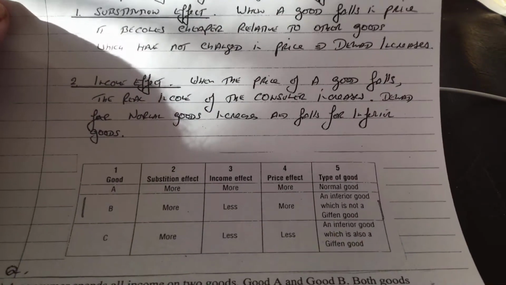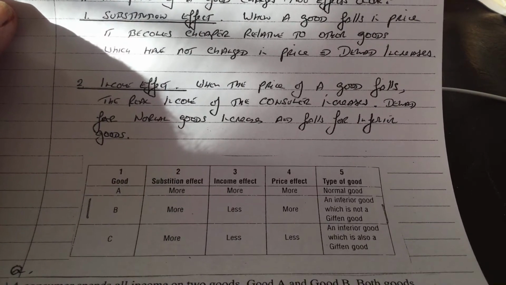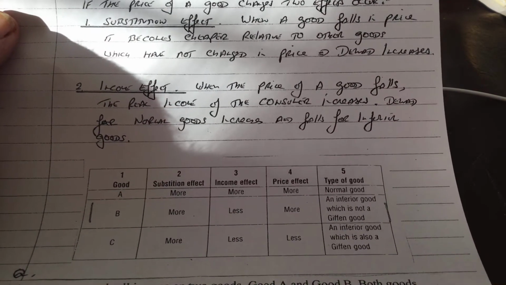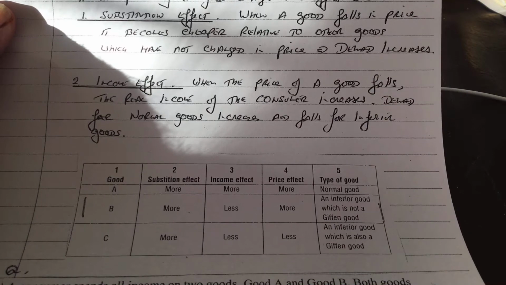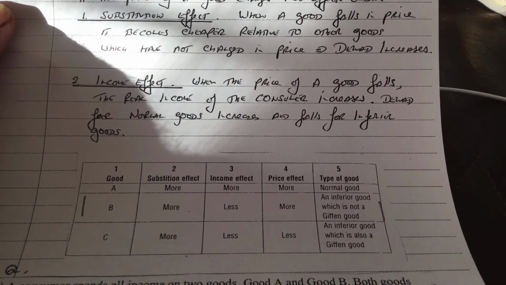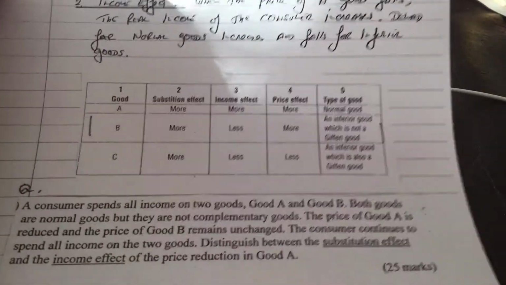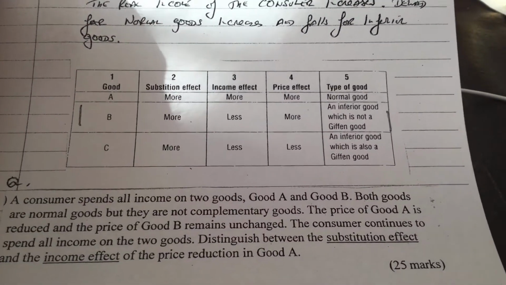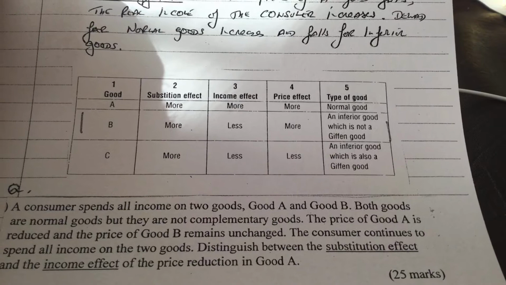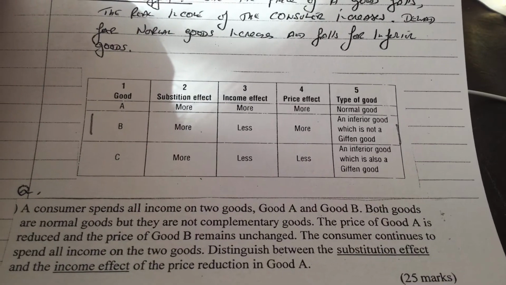The income effect: when the price of a good falls, the real income of the consumer increases. Demand for normal goods increases and falls for inferior goods. Now let's have a look at three examples here. We're looking at good A, good B, and good C. And good A is a normal good.